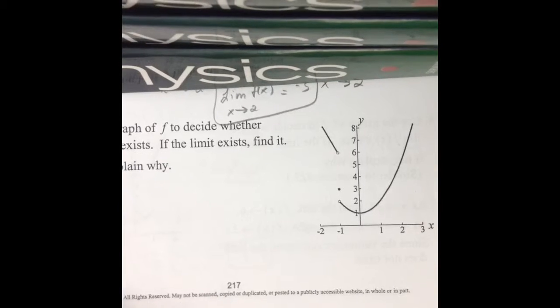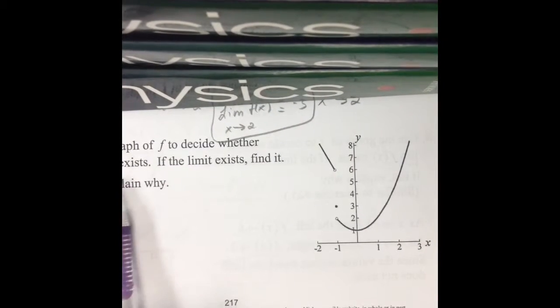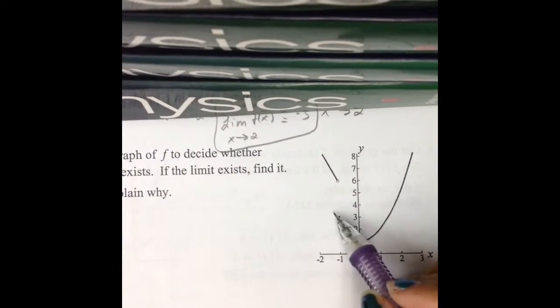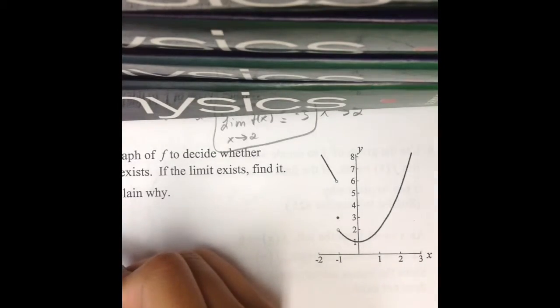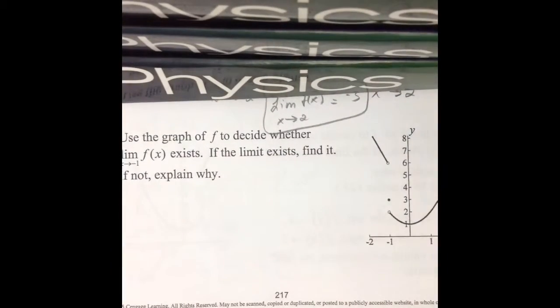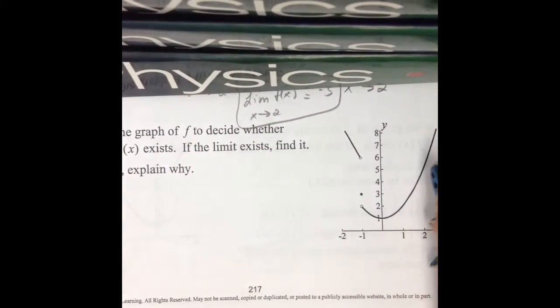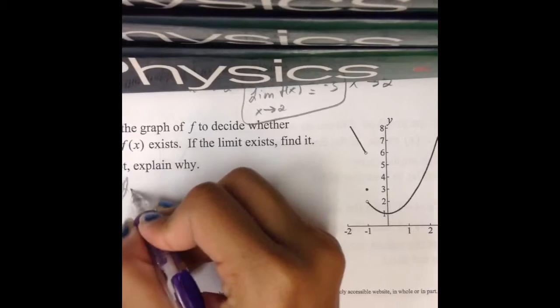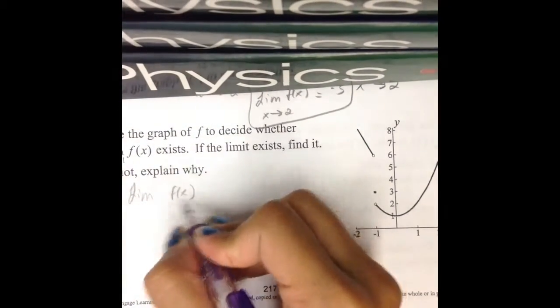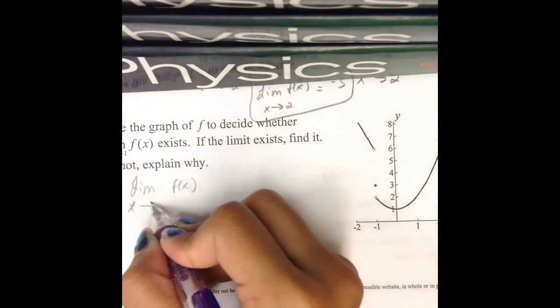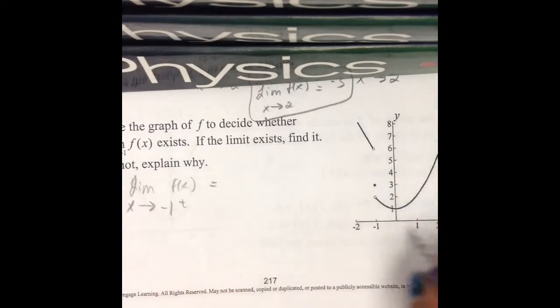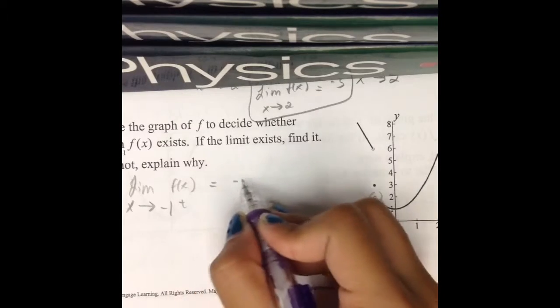So use the graph of f to decide whether the limit of f of x as x goes towards negative 1 exists. If the limit exists, find it. If not, explain why. So if we take a look at our graph, we can see that the limit of f of x as x goes towards negative 1 from the right is negative 2.